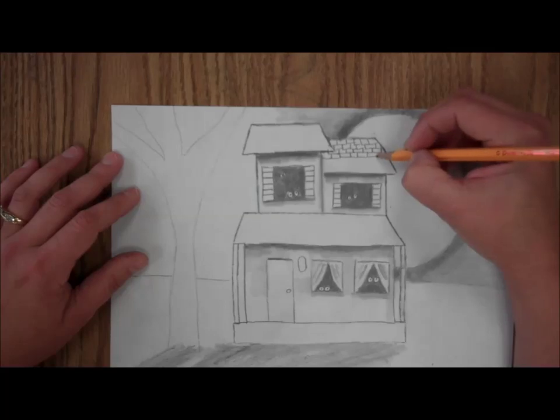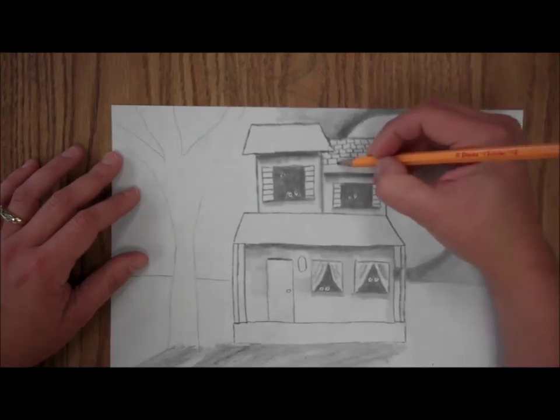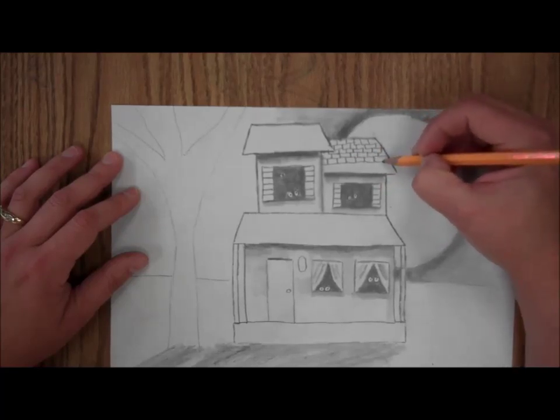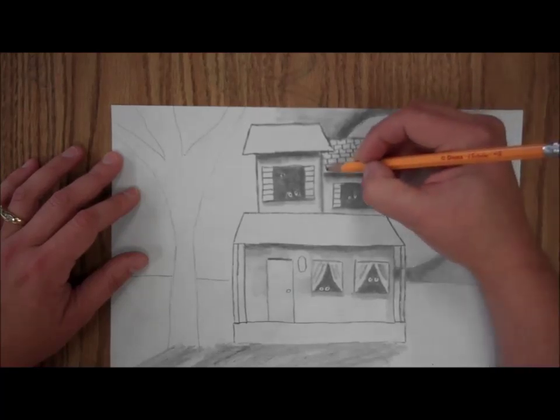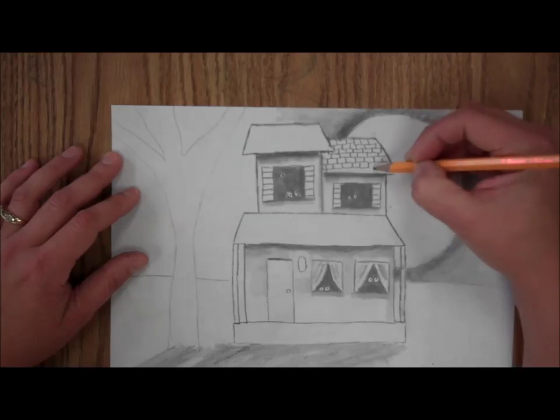You got these neat shingles on top, but it does take some time. And if I go too fast, you can just pause the video.